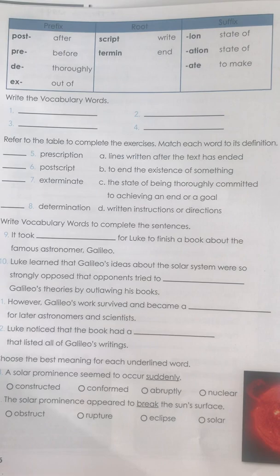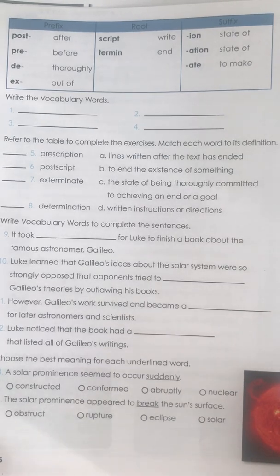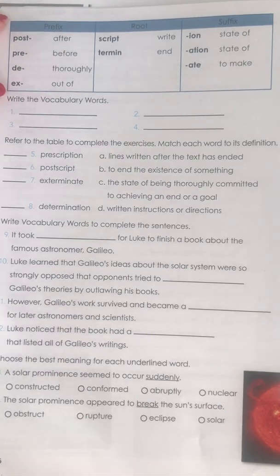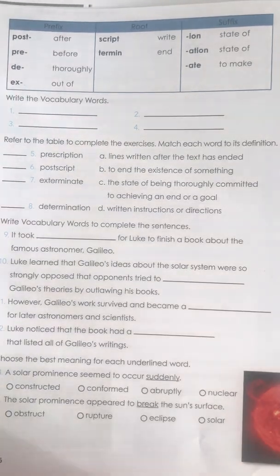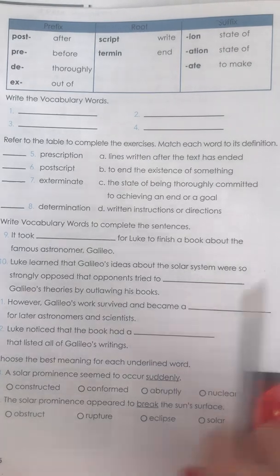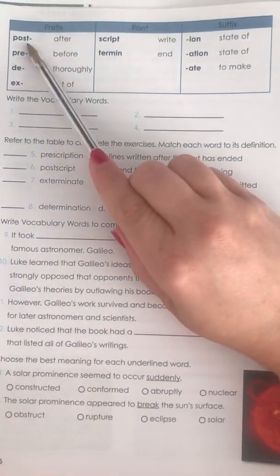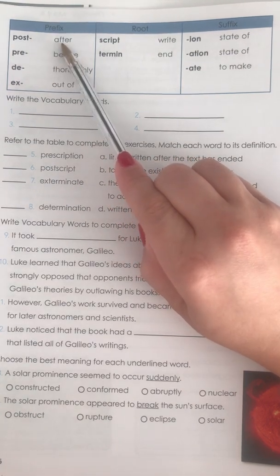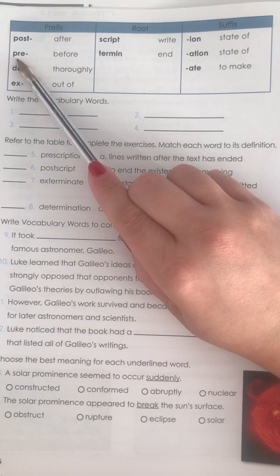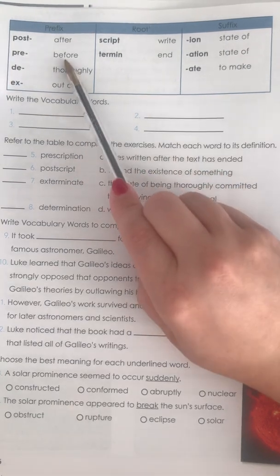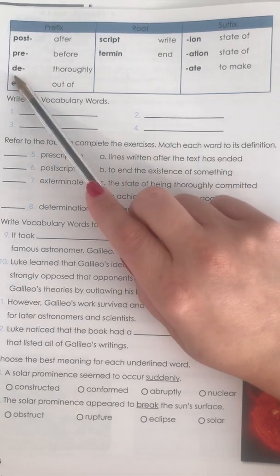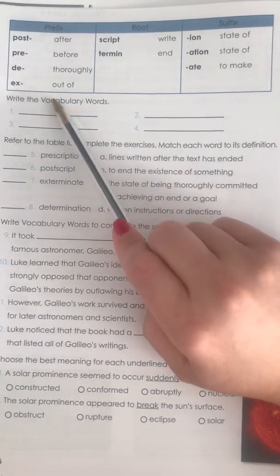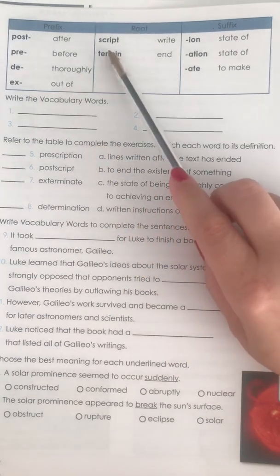So, apart from using your definitions, you're going to use this table up top because notice that you have all of the meanings of the prefixes. So if you notice that your word has the prefix post, you know that that means after. If it has the prefix pre, it means before. DE means thoroughly. EX, out of, and then so on.